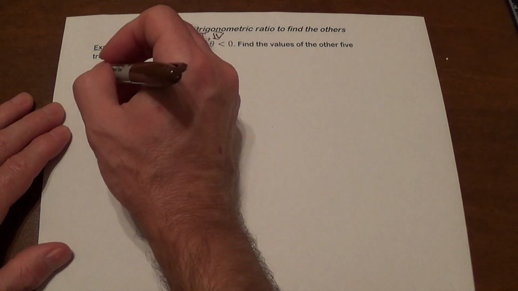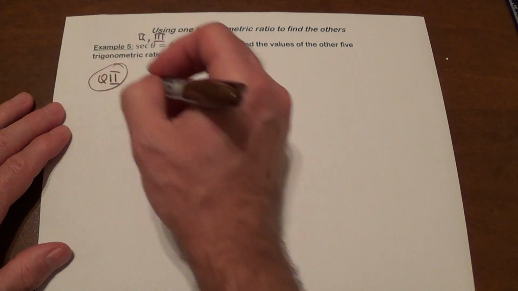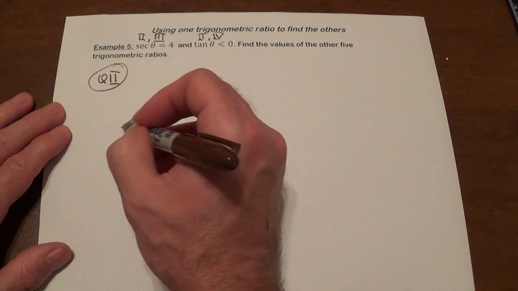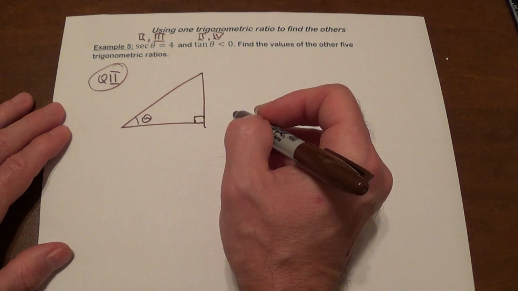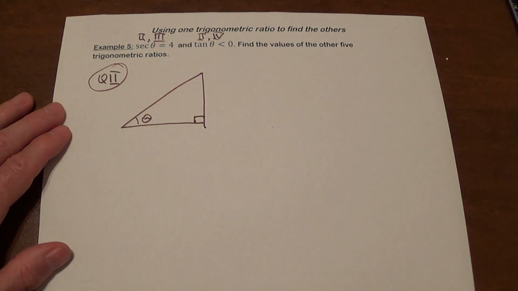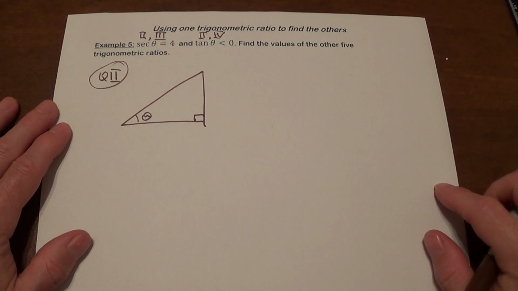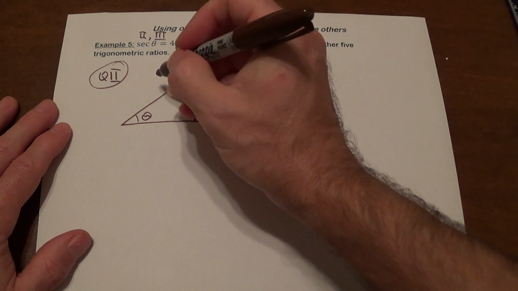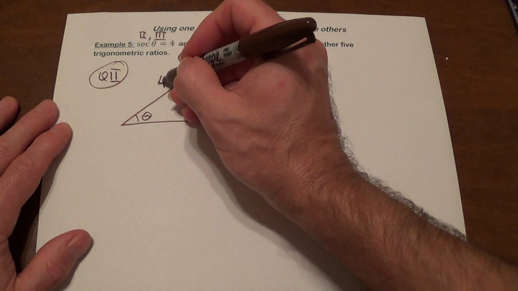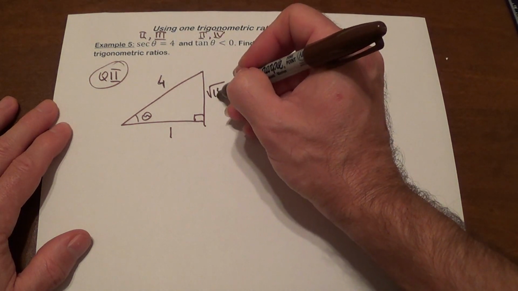So we are going to be in quadrant 2, right? So we're gonna make our auxiliary triangle. We'll label our angle theta. So secant is hypotenuse over opposite, right? No, secant is hypotenuse over adjacent. And then this side is going to be square root of 15.